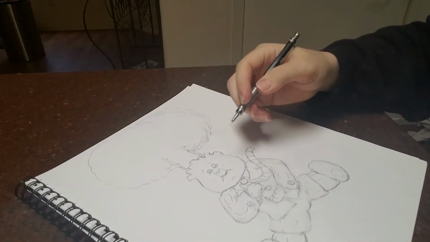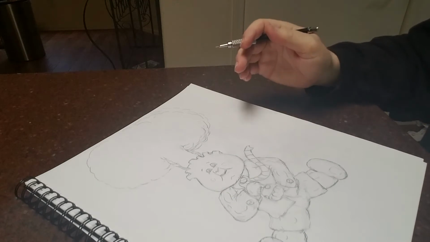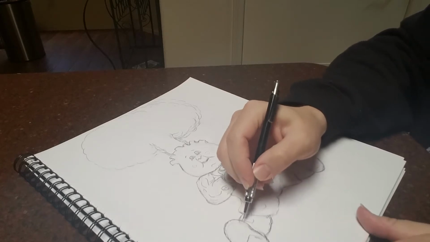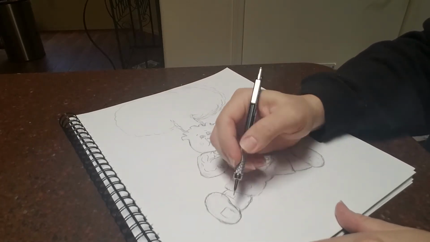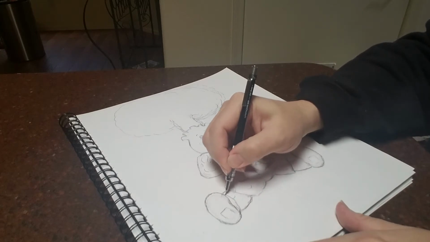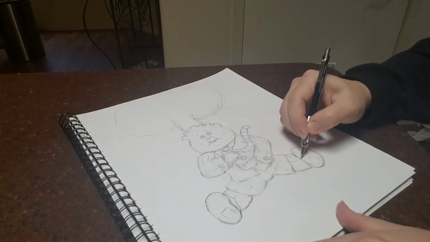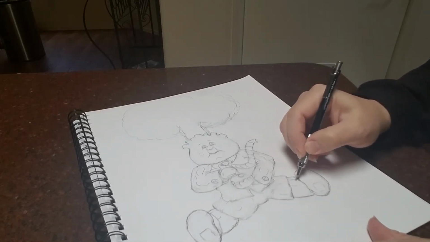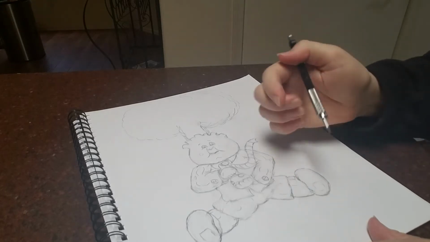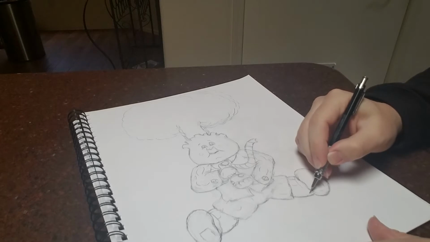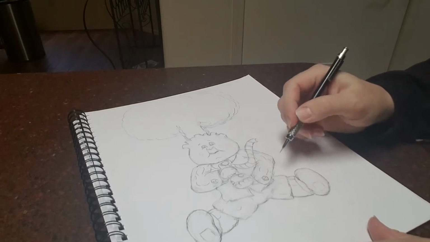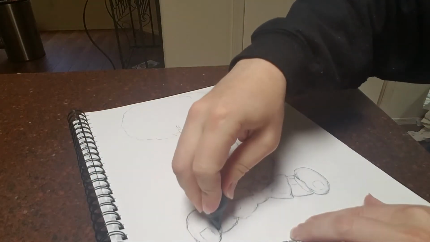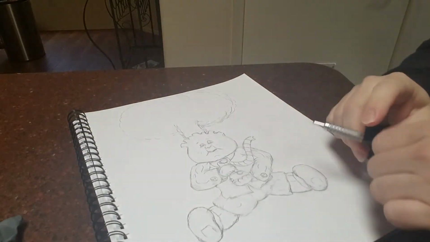So what I'm going to do, and I forgot to do it in the previous session, is draw in the top portion of his shoes right here. There we go. This more convex. There we go. Perfect. Gotta clean this up a little bit. Okay, we're approaching the finish line.